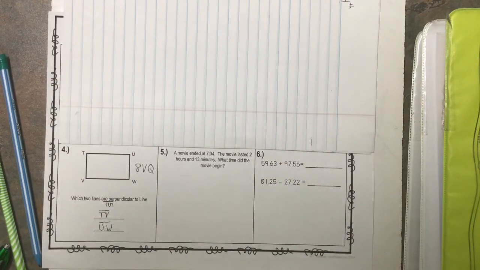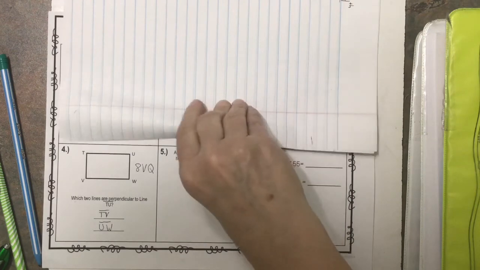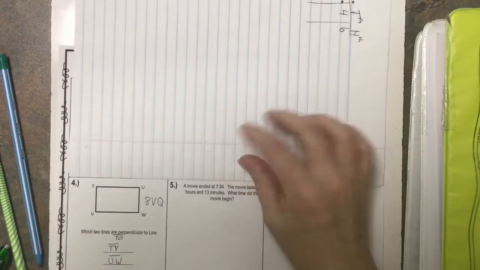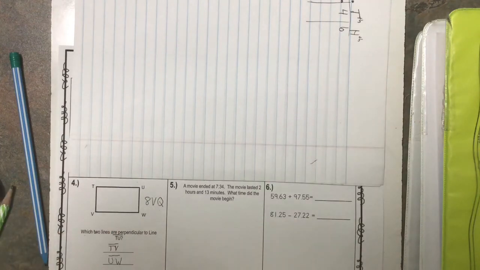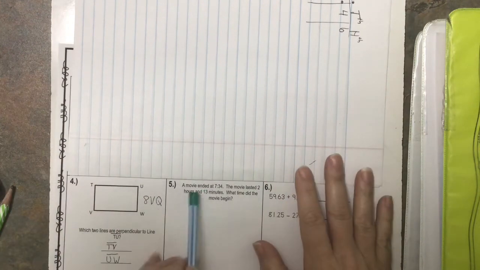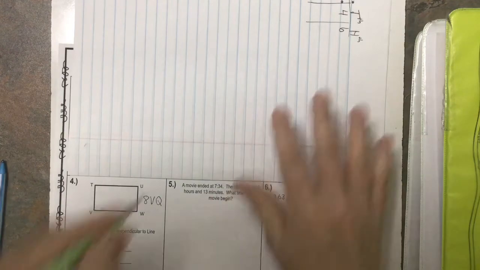We've got elapsed time, and this is one thing that we did not cover in class. We never got to elapsed time. So we're going to use a sheet of notebook paper, and we're going to learn how to do elapsed time. Okay, so you need to start. It says a movie ended at 7:34.